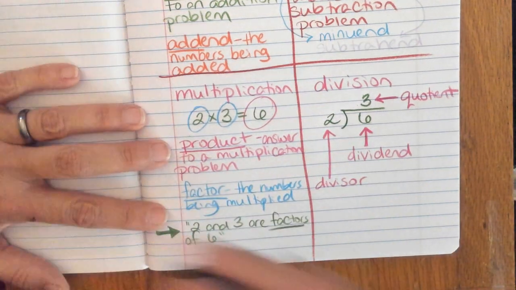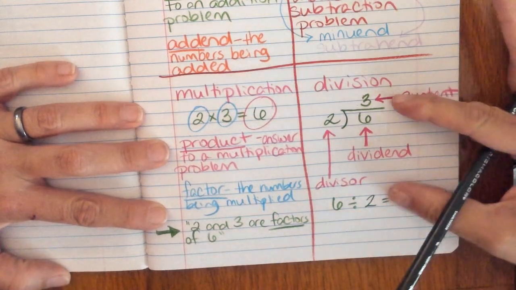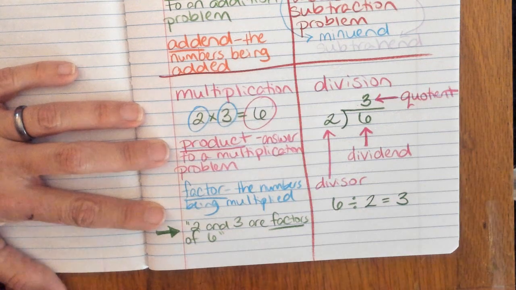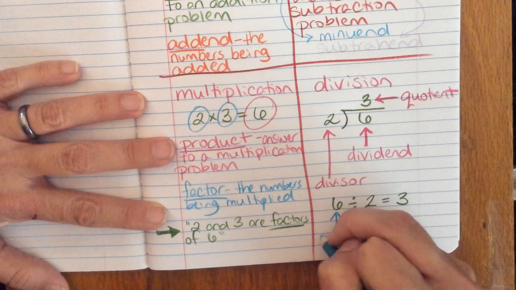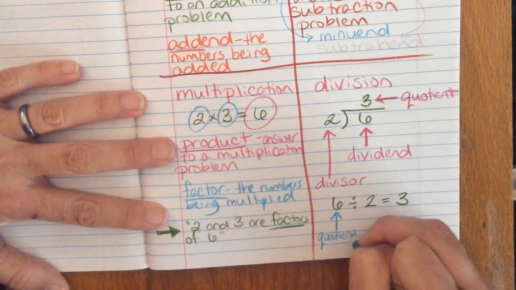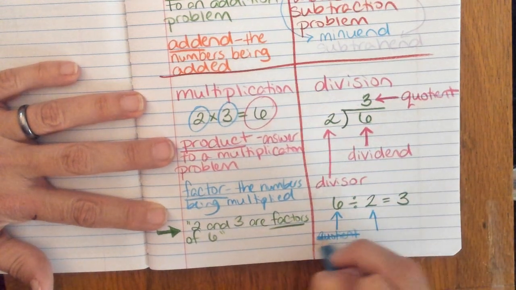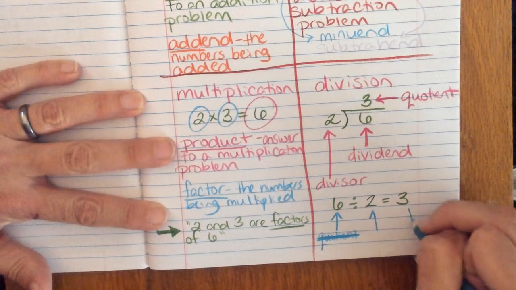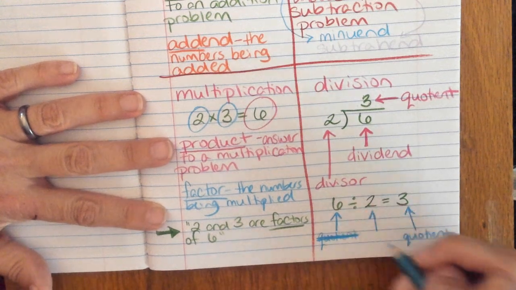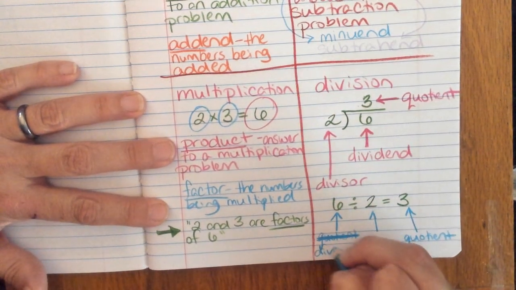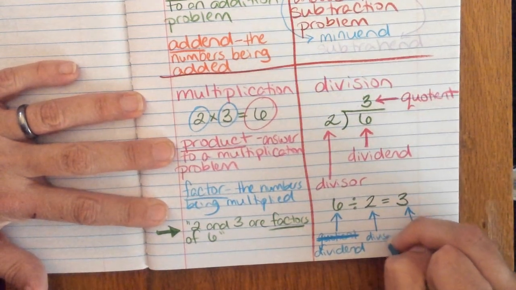Okay? If I write it this way, because these two say the same thing, they both say 6 divided by 2 equals 3, then here, there's the quotient. There is, I totally just did that wrong, guys. Did you catch that? There, I did it again, right? So there's the quotient. Okay, what's this one? What did we start with? We start with the dividend. And the number that's doing the dividing is the divisor.